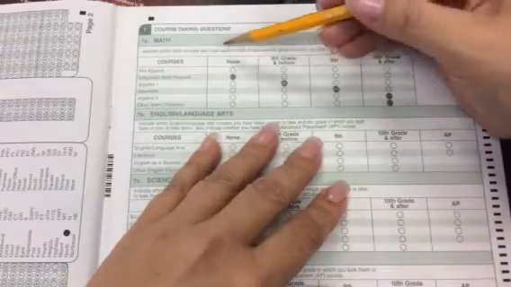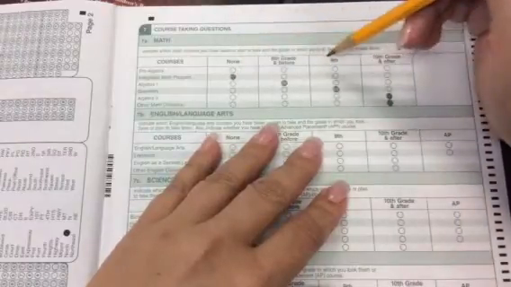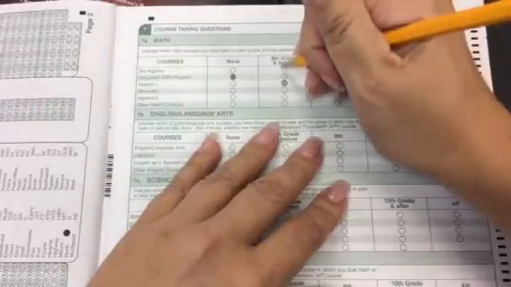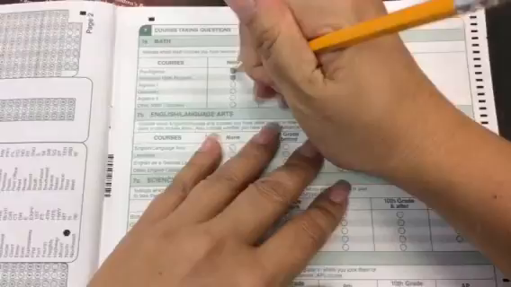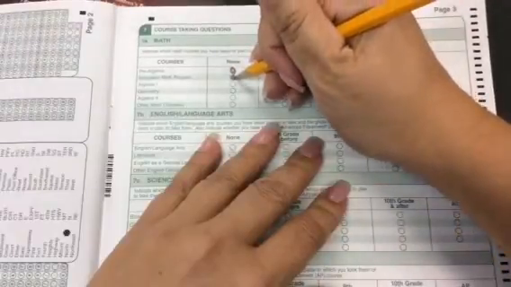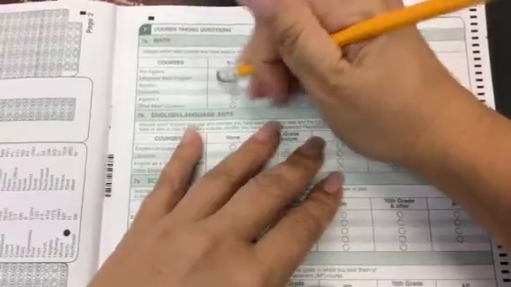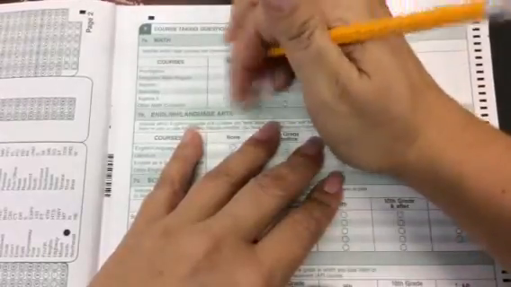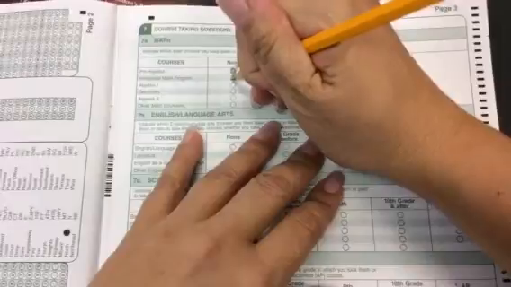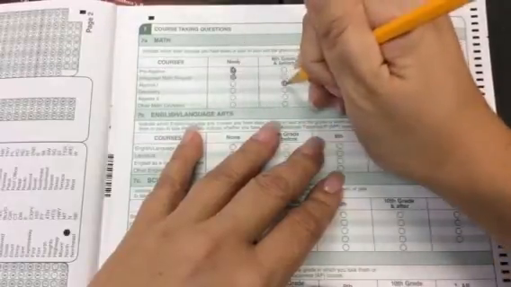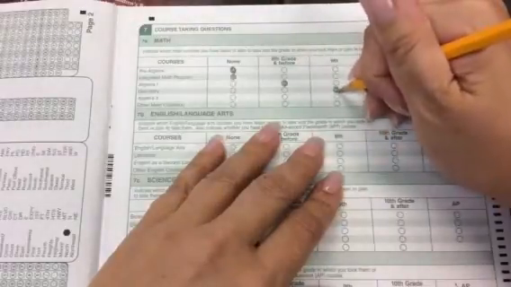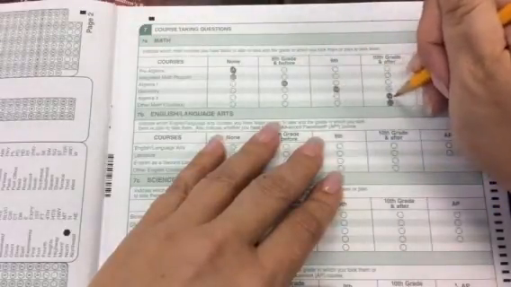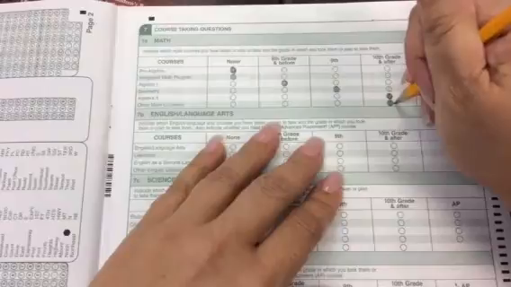So current algebra students will have Algebra 1, pre-algebra you'll have none. Algebra 1, integrated math, you're going to indicate none. Algebra 1, 8th grade and before. 9th grade geometry and Algebra 2 and other math course, 10th grade and after.